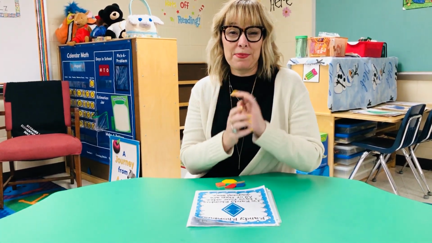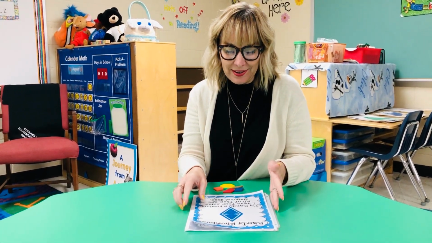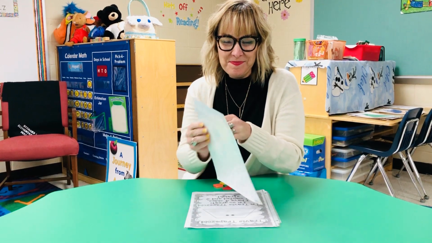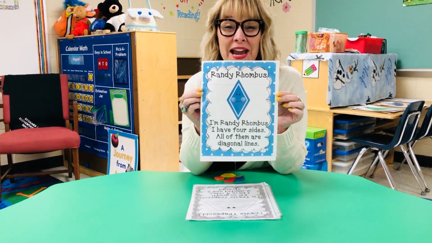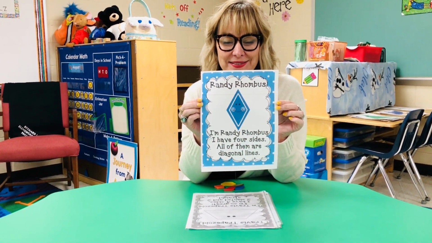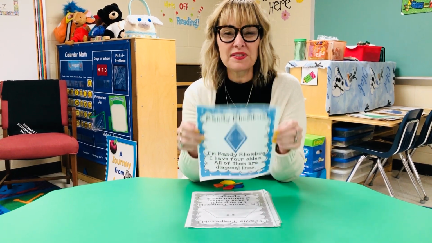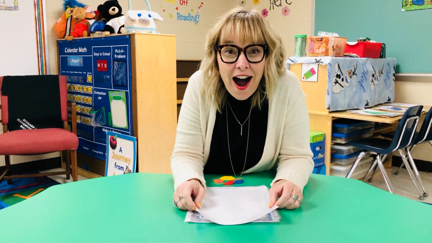Hi guys, I have a new shape I want to teach you today. That's right, a new shape. Are you guys ready for him? His name is Randy Rhombus. Randy Rhombus. Can you say rhombus?